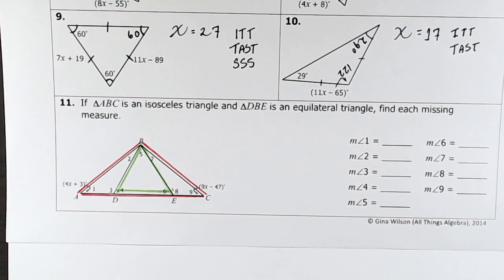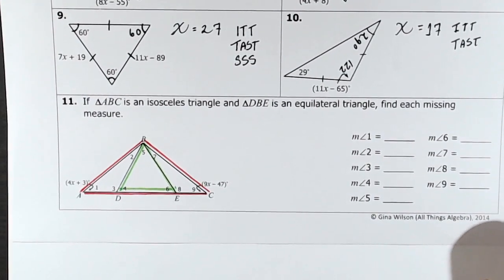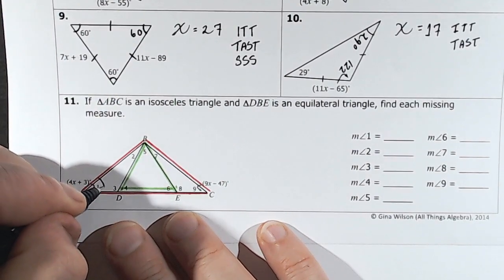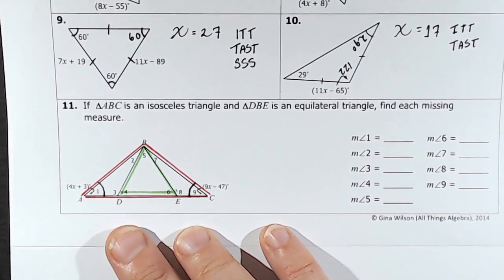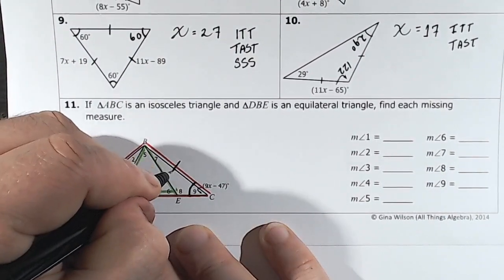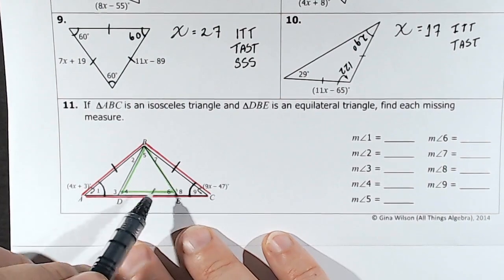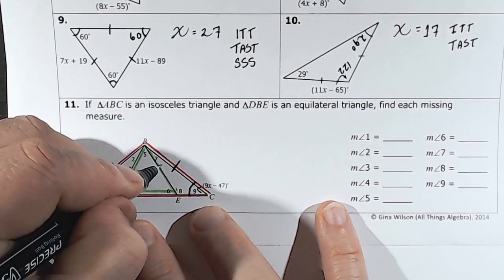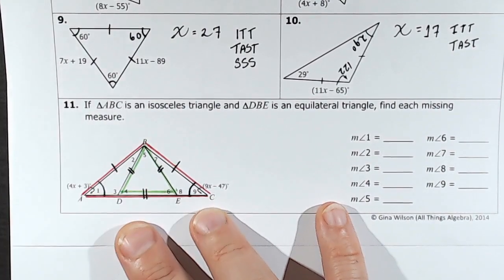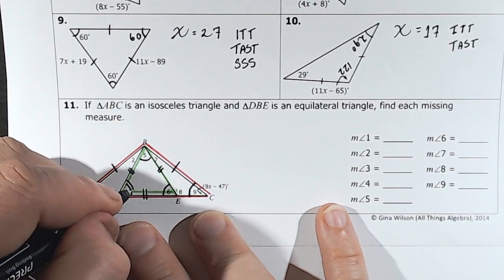So ABC is isosceles, and we're supposed to find each missing measure. So here's what we know. We know that ABC is isosceles, and that means that this angle here is congruent to this angle over here. These two sides have to be congruent. That's what the isosceles triangle part means. And the equilateral part says that these inner sides here also have to be congruent to one another. So these angles, 5, 4, and 6, all have to be congruent to one another.